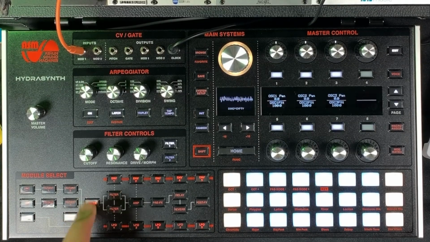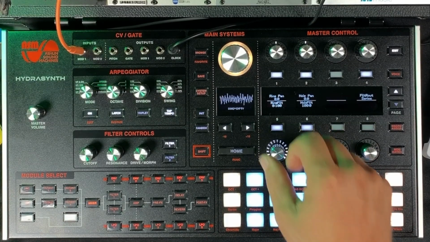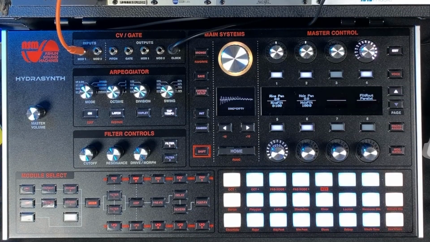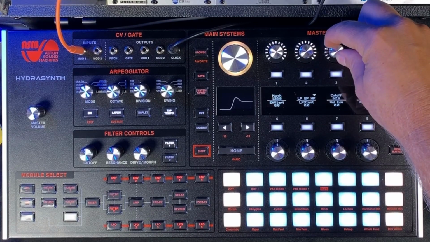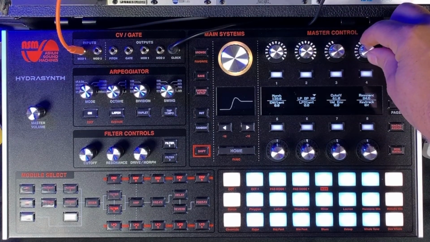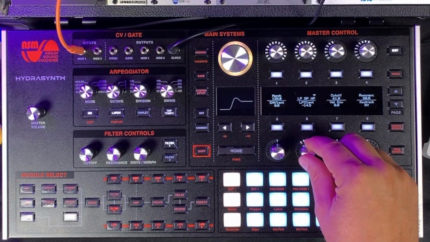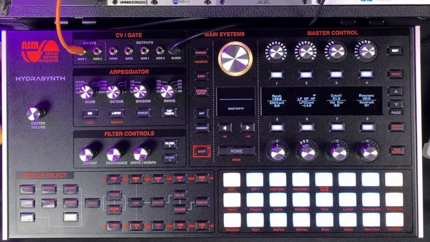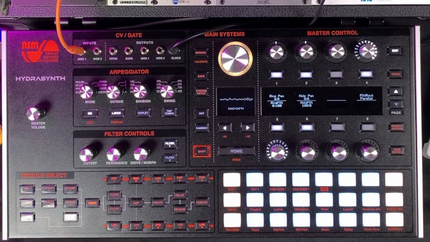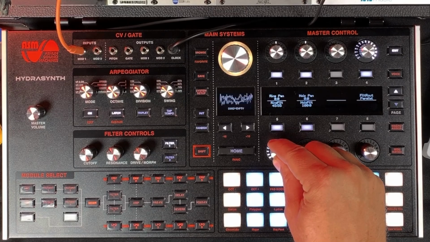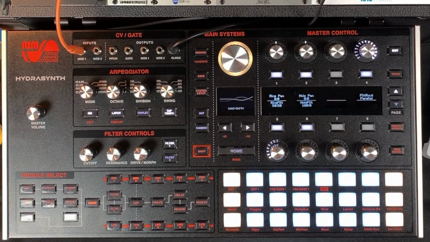What I want to do though, is I can put it to filter 2, and let's put the filters in parallel. So we've got that kind of a little vocal quality thing there. Give a little bit of LFO 1. Give it a little Jerry Lewis effect going. And now what I can do is blend the filters a bit.